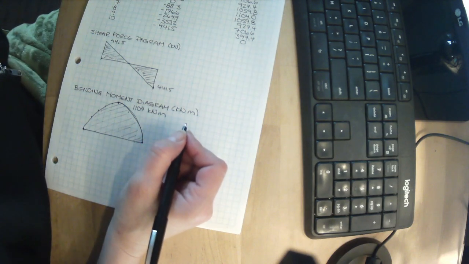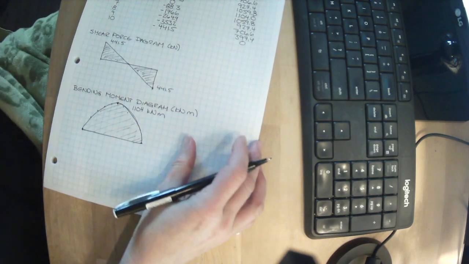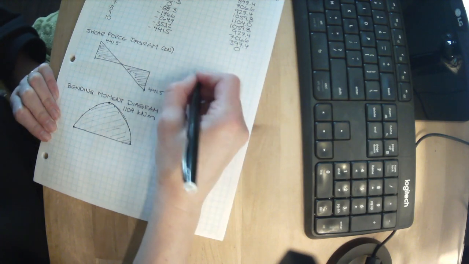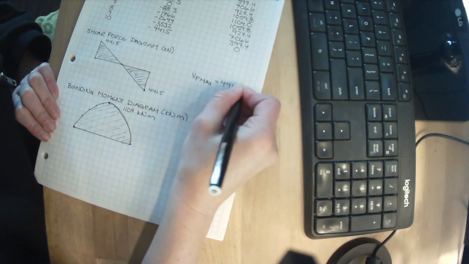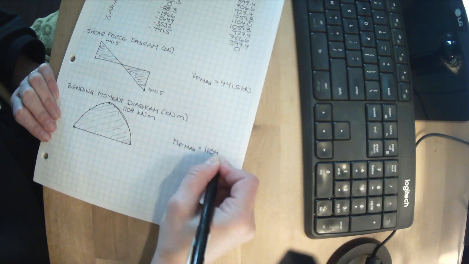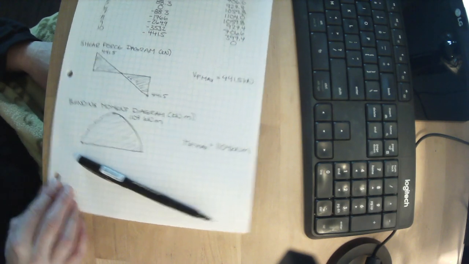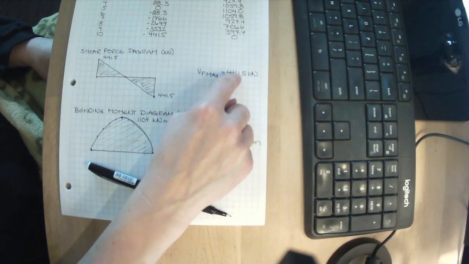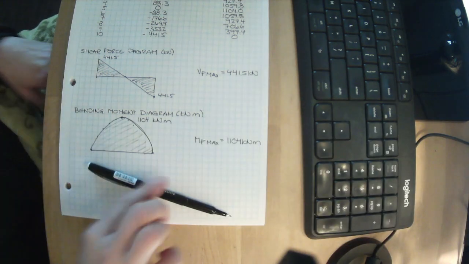Okay, there was two other things it asked us to do. I am going to just right here identify question J. So question J said identify MF and VF as the maximum values. So VF max is 441.5 kilonewtons, and MF max equals 1104 kilonewton meters. Now, these don't occur at the same location, but we need a beam that has a reduced capacity of shear greater than that and a reduced capacity for moment greater than that. And that's what we're going to embark upon this term.